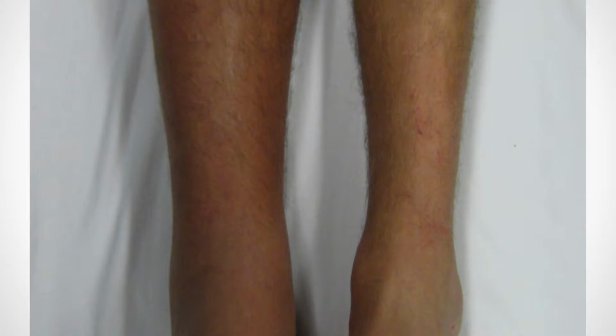It looks like there's some erythema on the anterior surface of the leg, compared to the left leg where you're able to see the delineation of the tibia. I'd call this 0 as far as edema, and there's no erythema. So there's definite asymmetry to these limbs, which would clue us in for the diagnosis of possible DVT.